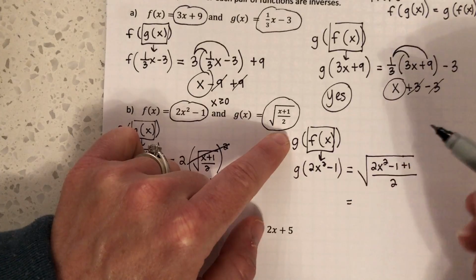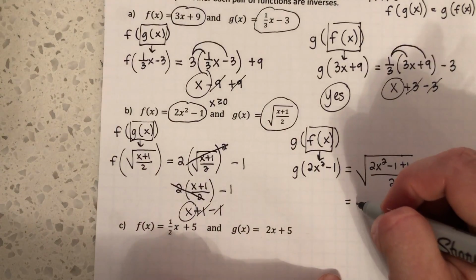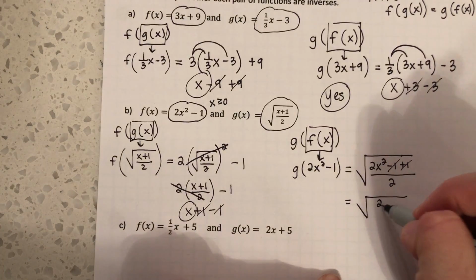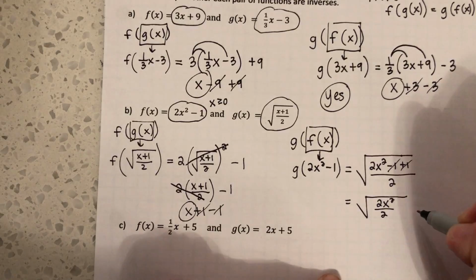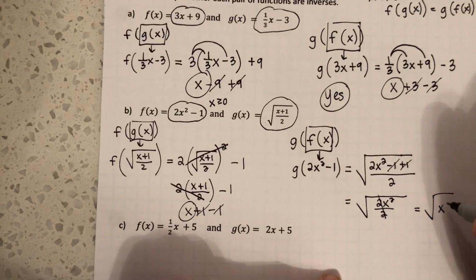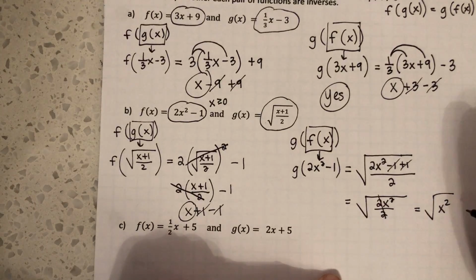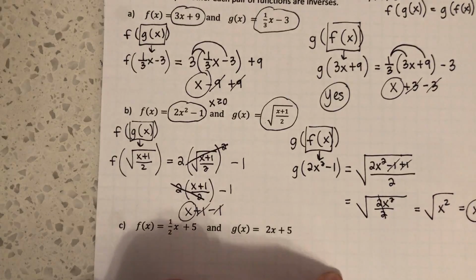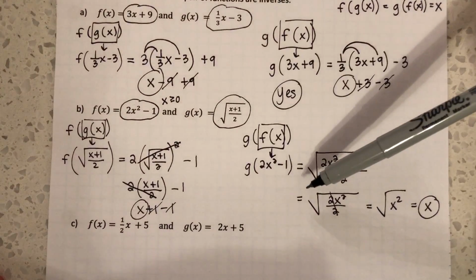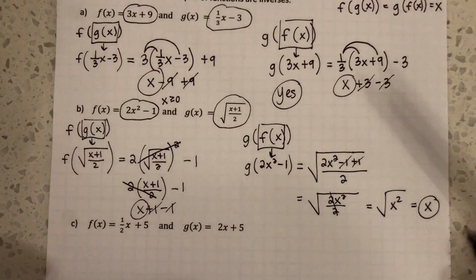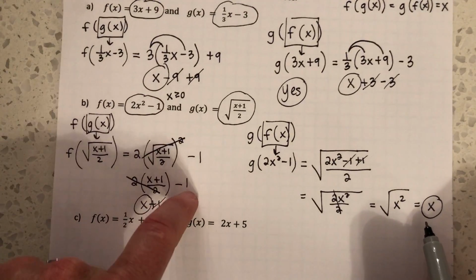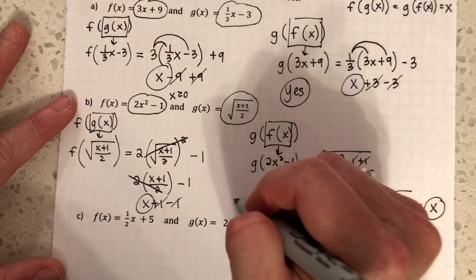Okay, so this by definition is the positive square root. So the positive square root of, well, on top, minus 1 and plus 1 cancel. I'm left with 2x squared divided by 2. Well, that's the square root of 2 divided by 2 cancels. I'm left with x squared. What is the positive square root of x squared? It's x. So we have just showed that all, sorry, I was a little off the screen. So all of these operations get canceled out by his function. So that means that since everything canceled out to x and everything canceled out to x, you can say that these are inverse functions.